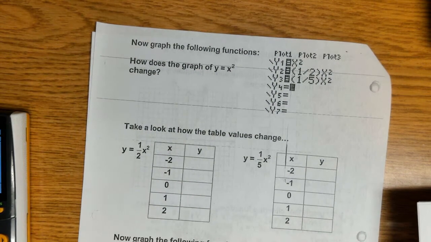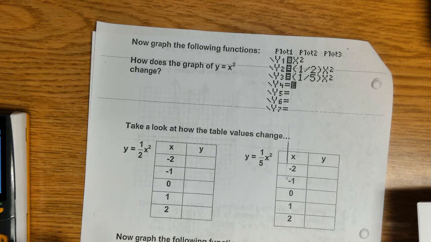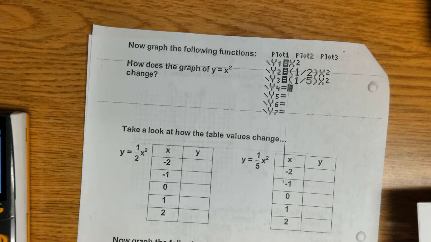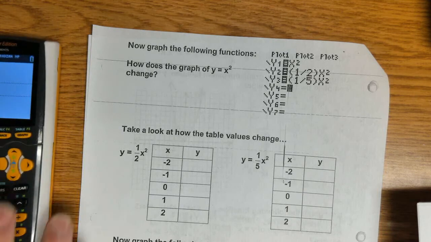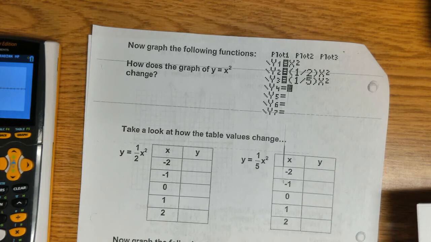Okay. Now graph the following functions. How does the graph of y equals x squared change? So we're going to go back to y equals. We're going to leave our x squared there. And we're going to go to y2. And we are going to put parentheses, 1 divided by 2 parentheses, x squared. Then we're going to go down and we are going to put parentheses 1 divided by 5 parentheses x squared. And then we are going to take a look at the graph.